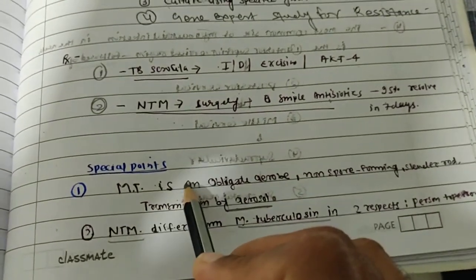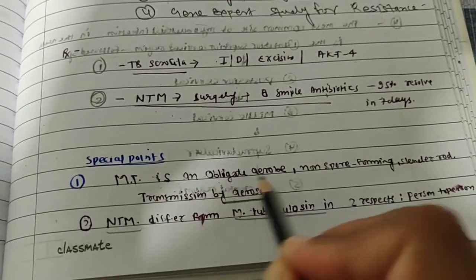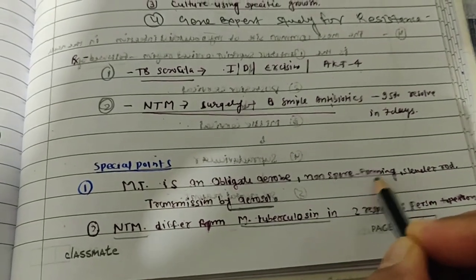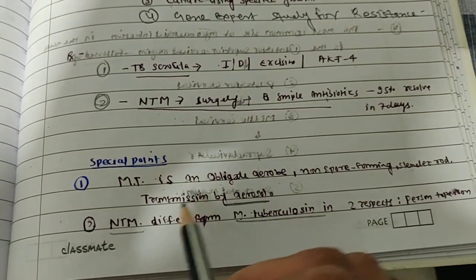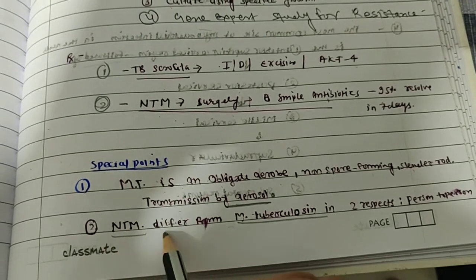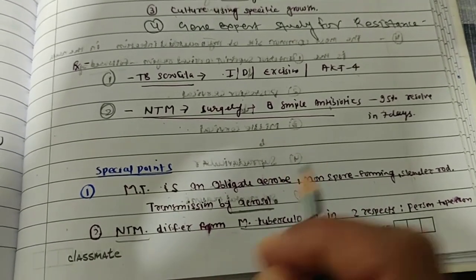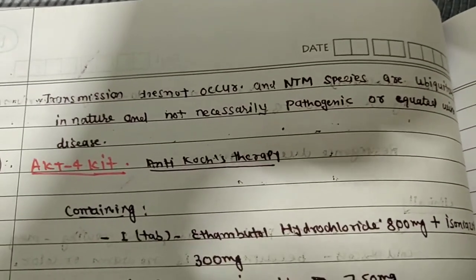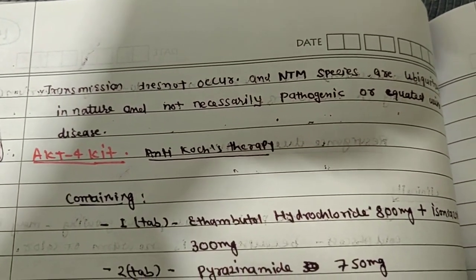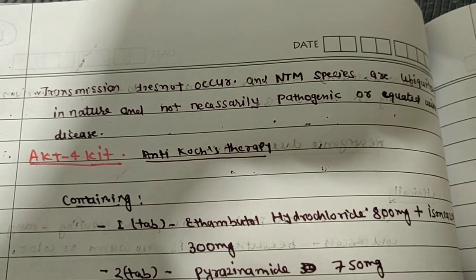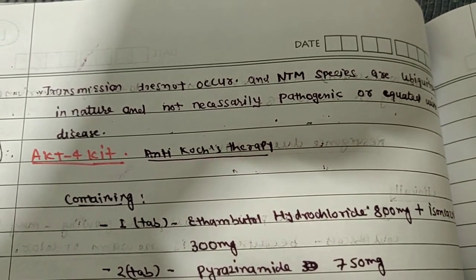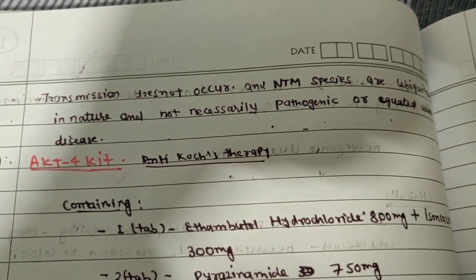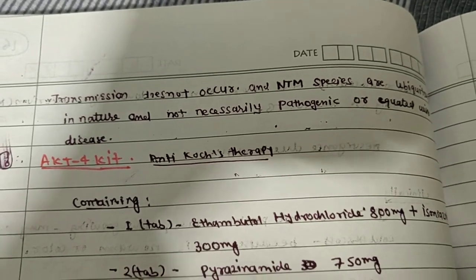Some special points about Mycobacterium tuberculosis: it is an obligate aerobe, non-spore forming, a slender rod, transmitted by aerosol. Non-tuberculous mycobacteria differ from Mycobacterium tuberculosis in two respects. One is that person-to-person transmission does not occur in NTM. The other is that NTM species are ubiquitous in nature and not necessarily pathogenic or associated with disease.